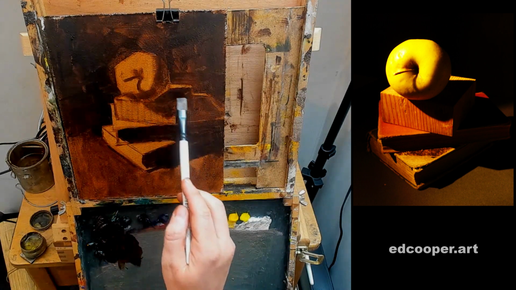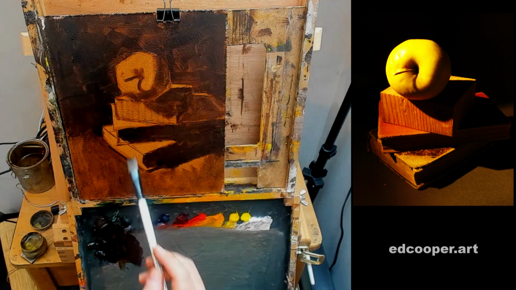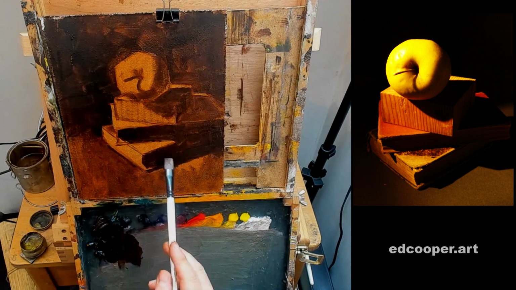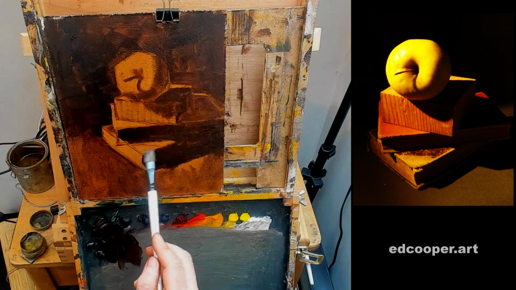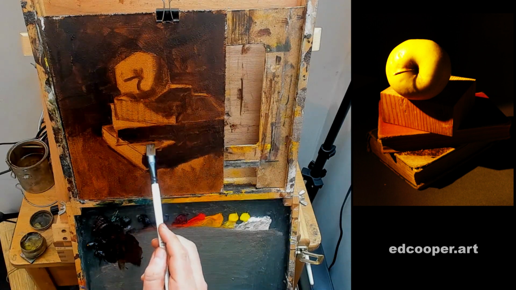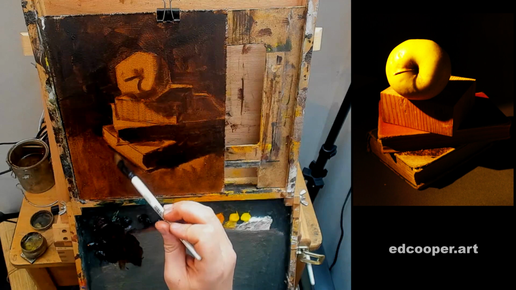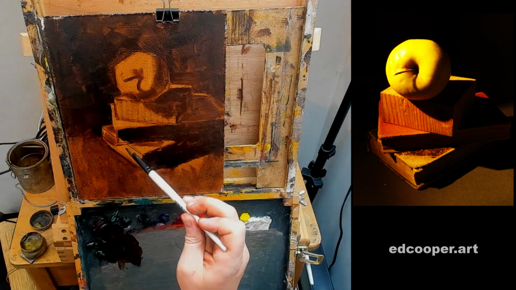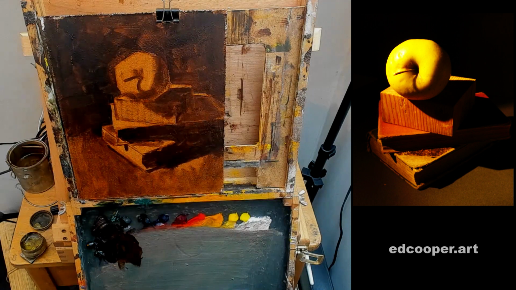And here I'm using a dry brush, so although this isn't really colour, I'm just using the dry brush to really establish these tonal patterns. The dry brush is a nice way to work at this stage, just trying to get a general sense of these values.